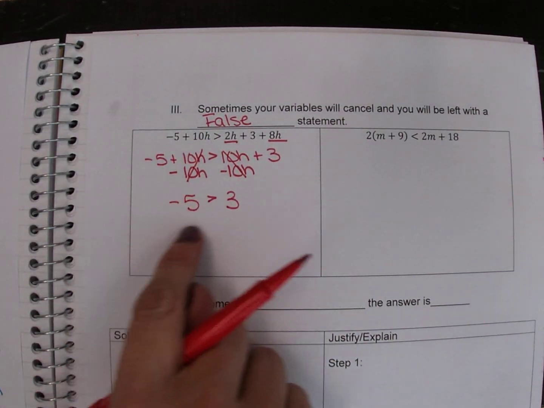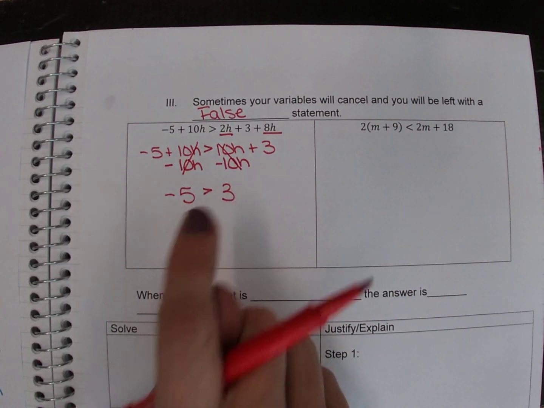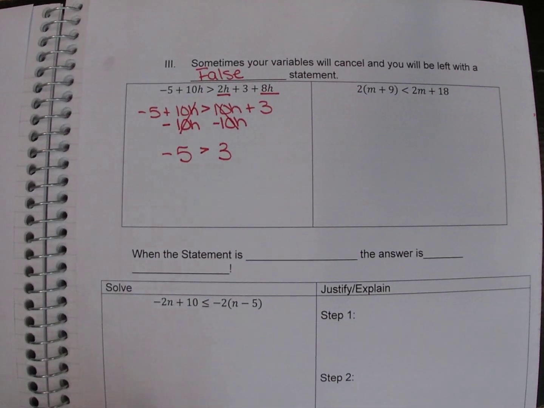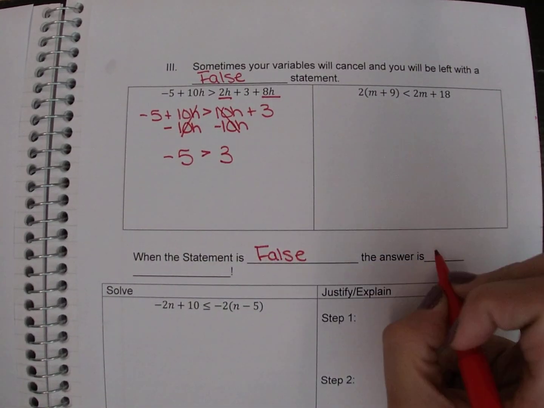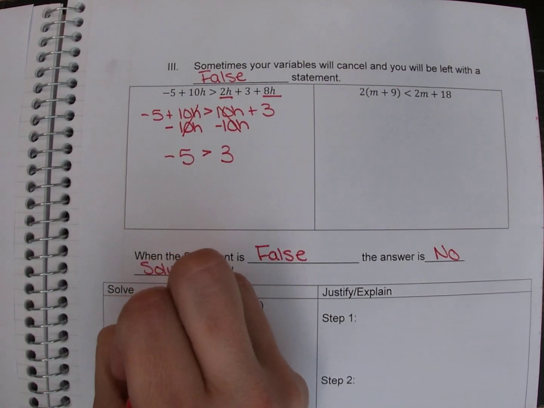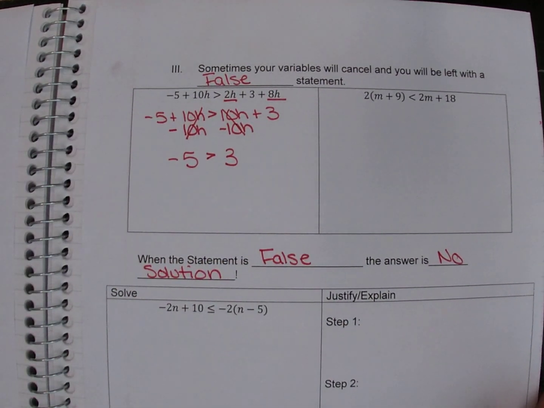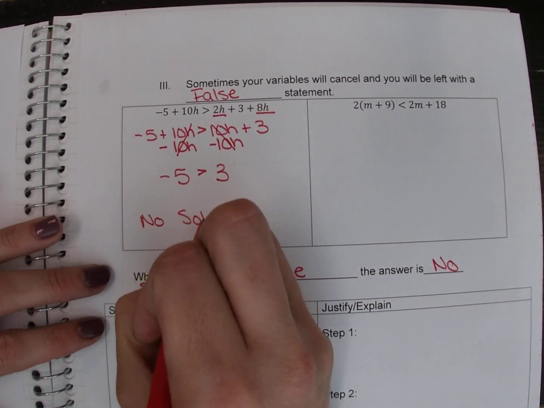Okay, so again, we're asking ourselves if it's true or false. Is -5 greater than 3? No, right? That's false. So when this statement is false, the answer is no solution. Okay, so false statement, our answer is no solution.